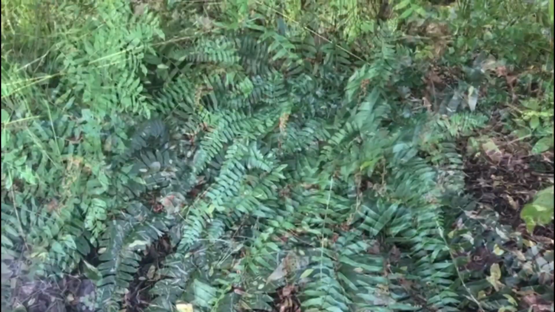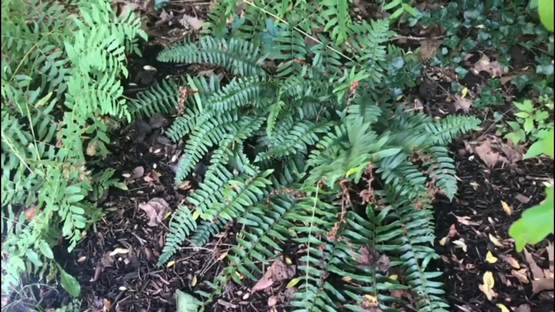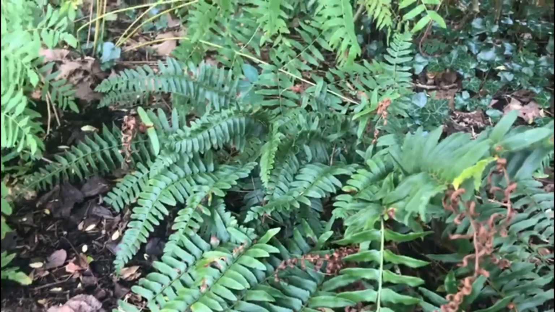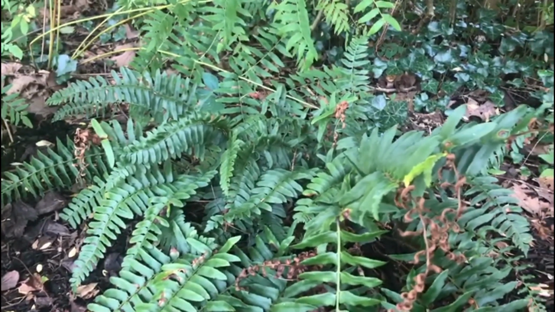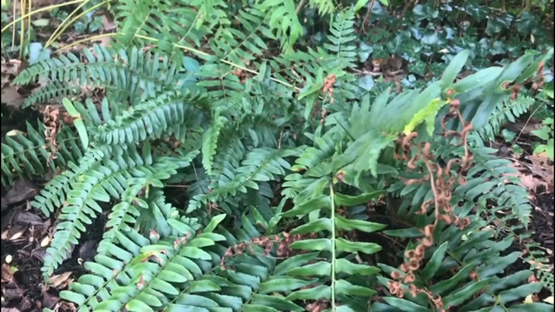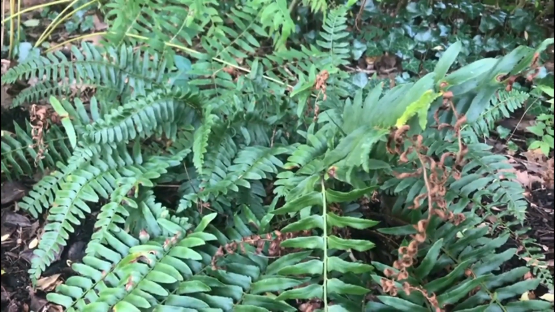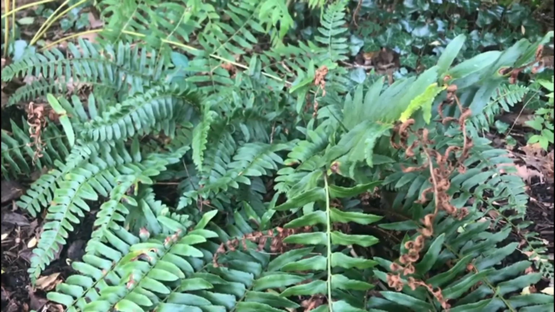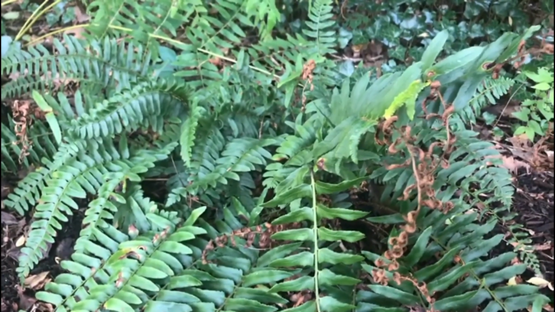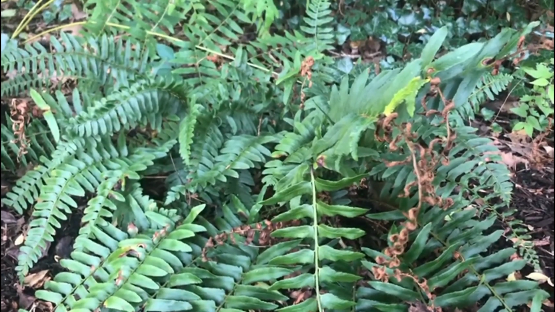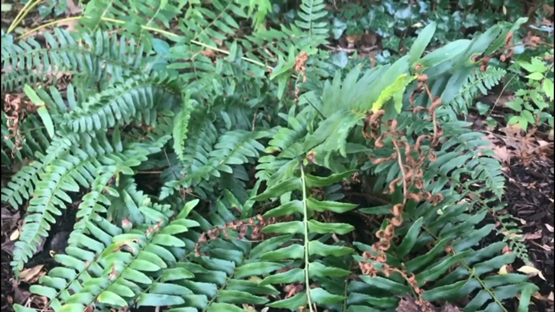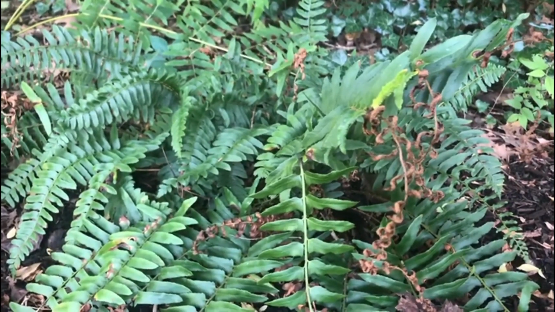It stays brown. So ferns can grow from spores, but probably the main way that ferns reproduce is by underground stems. And this Christmas fern is an example of a fern which does grow by underground stems, but it's a very short underground stem, so that you get a mass of plants, and you don't see the distinct plants.